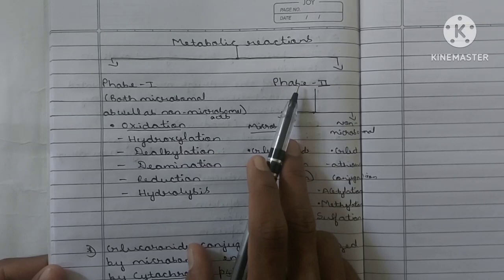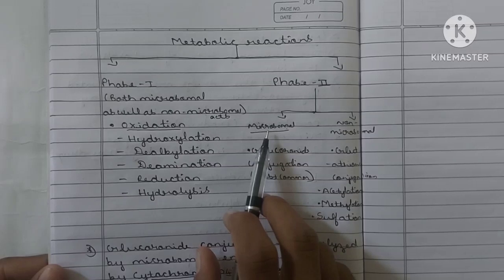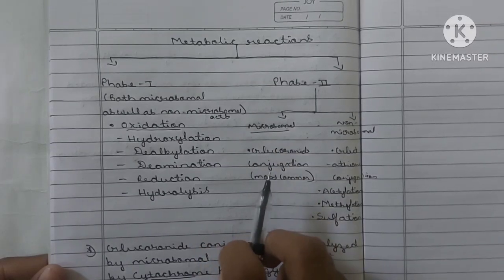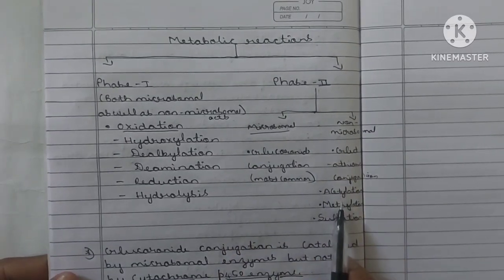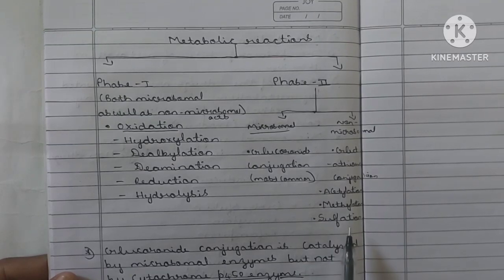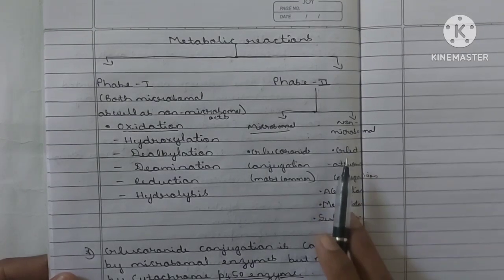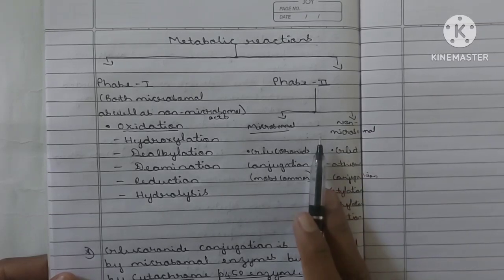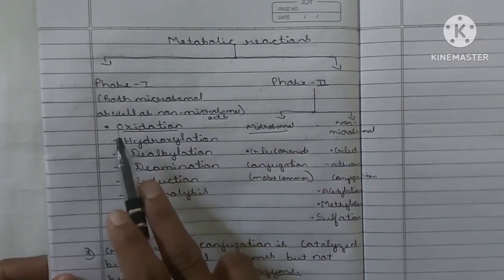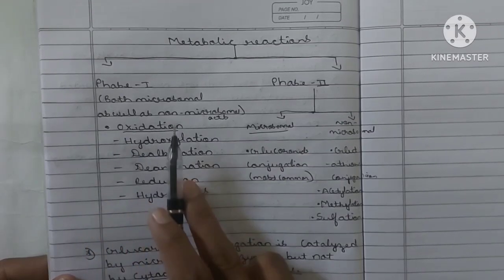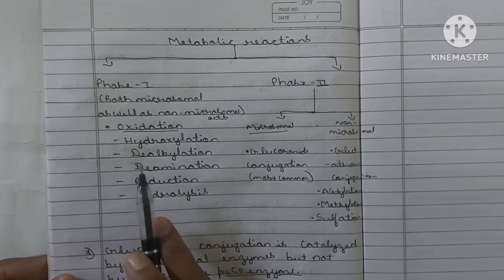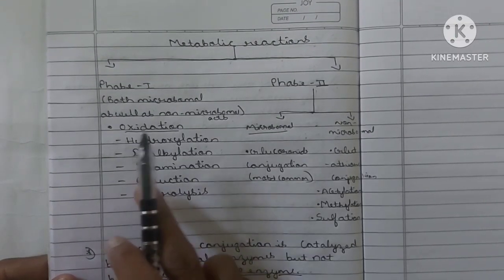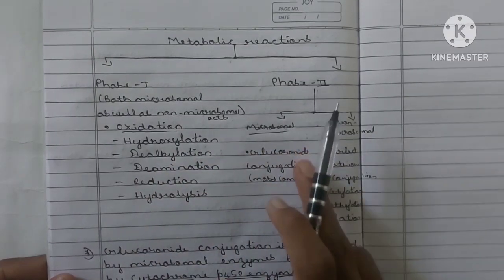Then phase 2: microsomal and non-microsomal. Phase 2 reaction is conducted by some microsomal enzymes, like glucuronide conjugation. Then non-microsomal: glutathione conjugation, acetylation, methylation, sulfation. These non-microsomal reactions act in phase 2. But in phase 1, both microsomal and non-microsomal enzymes act. Microsomal enzymes like which one? Cytochrome P450. These are all the microsomal type. Both micro and non-micro act in phase 1, but in phase 2 they are again divided.